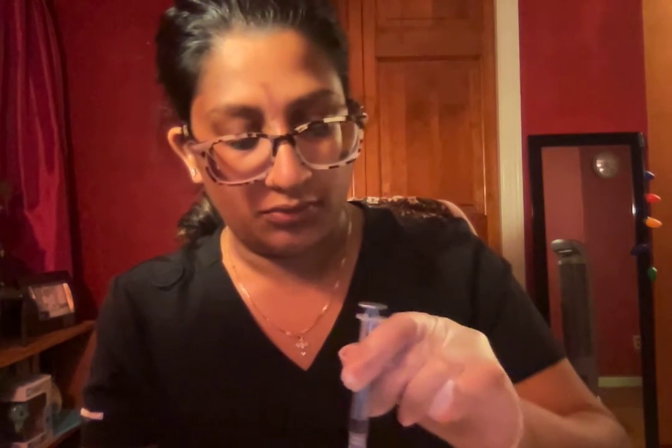And then I'm going to remove the needle smoothly, engage the safety device, dispose the needle in the sharps container, and I'm going to put some gauze on the site. Hold it there for a few seconds, put a Band-Aid on, remove my gloves, perform hand hygiene. I'm going to place the patient in the lowest position for the bed.